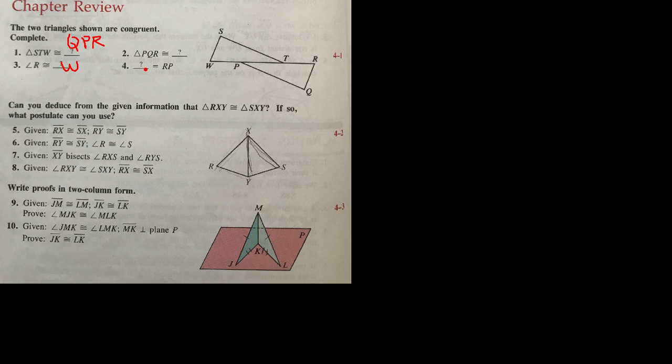I skipped number 2. So triangle PQR would go with what triangle? So the P goes with the T. The next one is Q goes with the S, and the R goes with the W, as we said before.